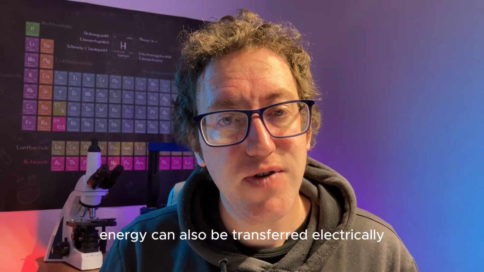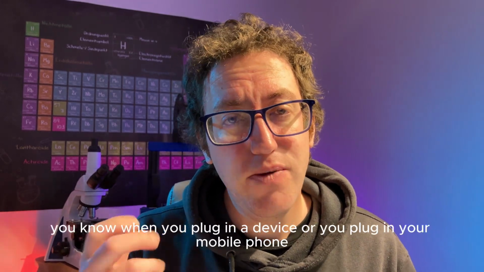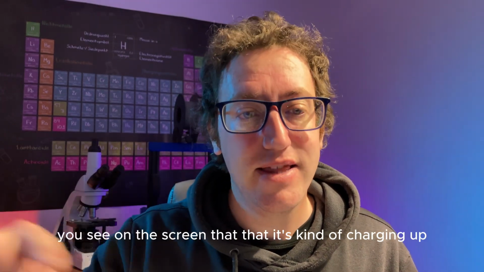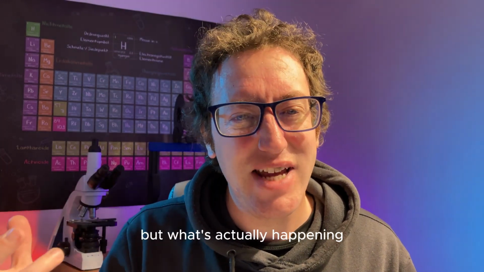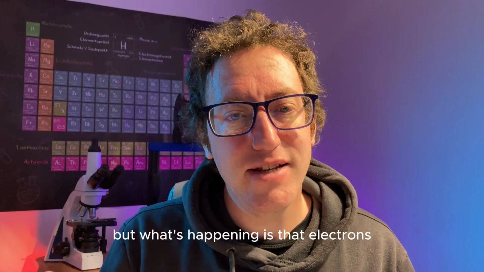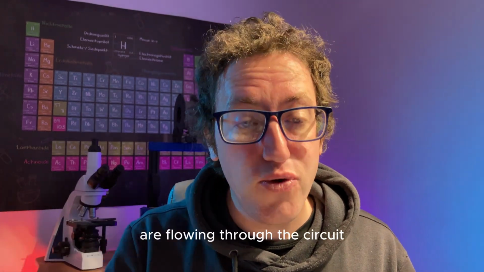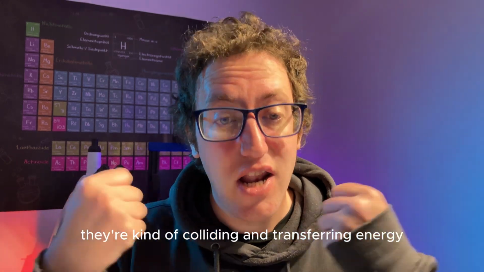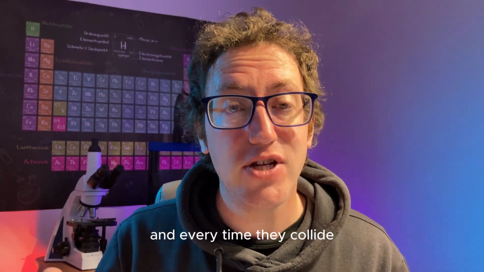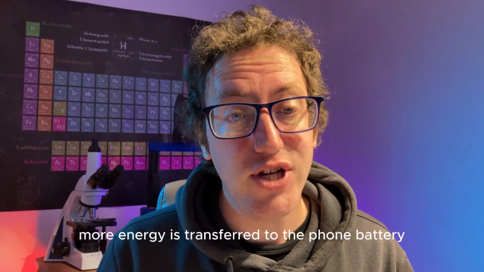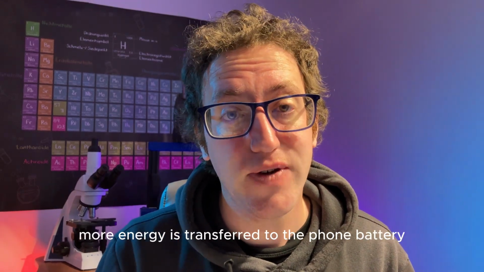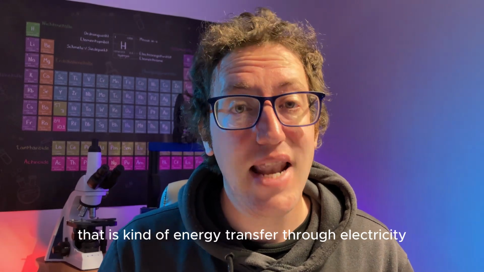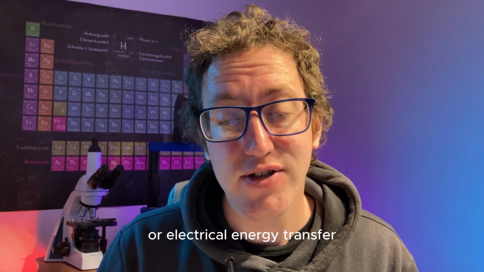Energy can also be transferred electrically. When you plug in your mobile phone, you see on the screen that it's charging up. But what's actually happening is that electrons are flowing through the circuit and are doing work on the battery. They're colliding and transferring energy. And every time they collide, more energy is transferred to the phone battery. That is energy transfer through electricity.